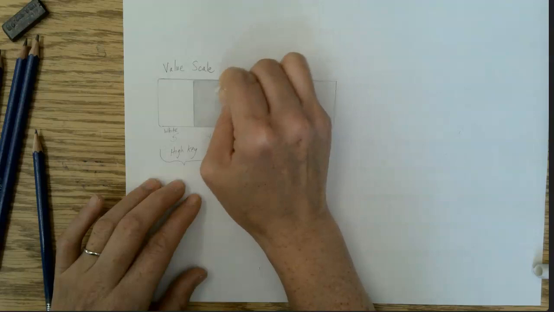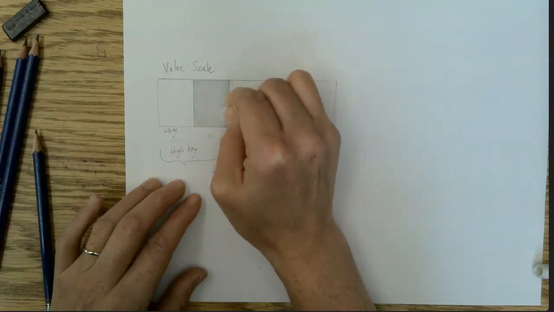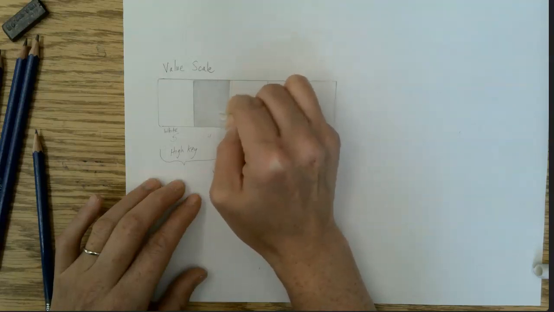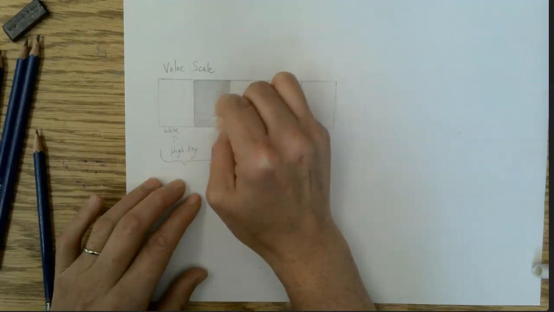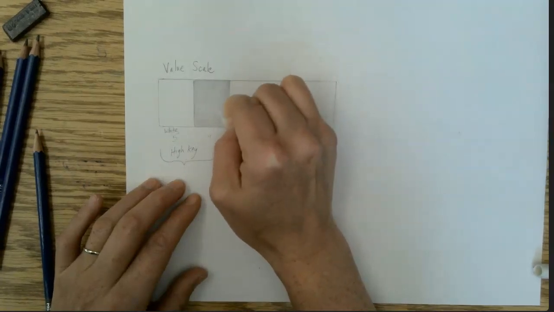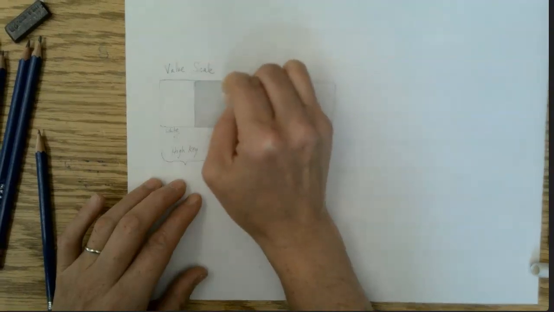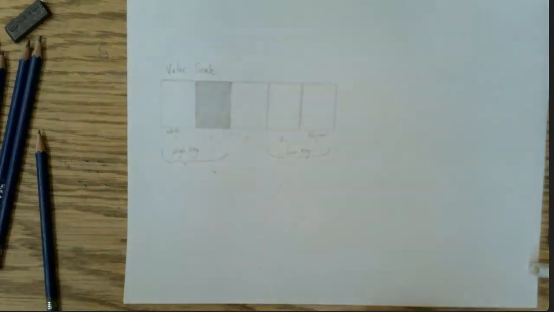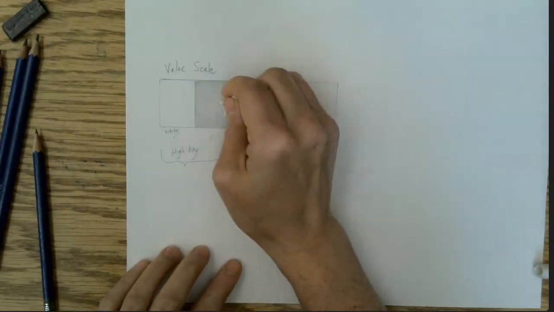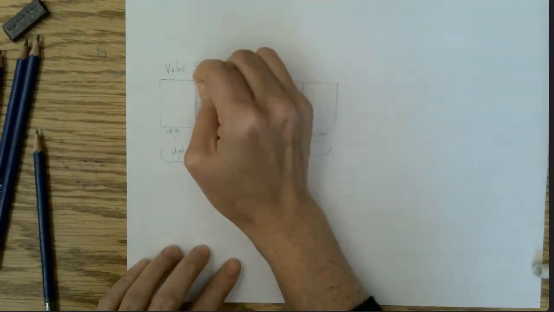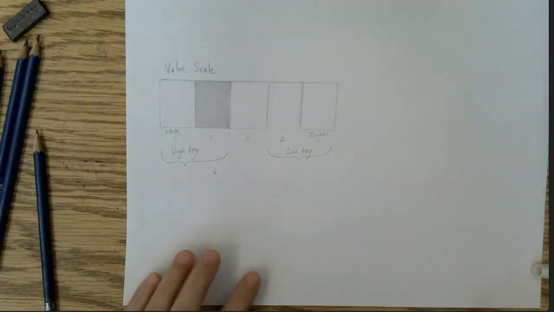There are exceptions. We've talked in class about things that might have soft edges. So usually the most common example of that is a shadow. But unless you specifically want to create a soft edge, you would be just shading within whatever shape or form you're using.